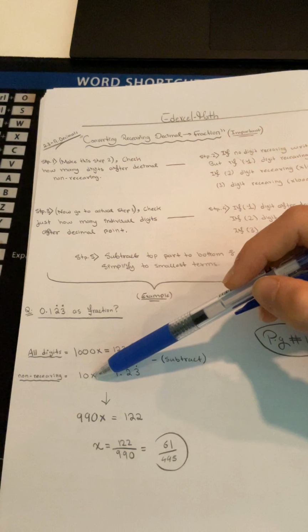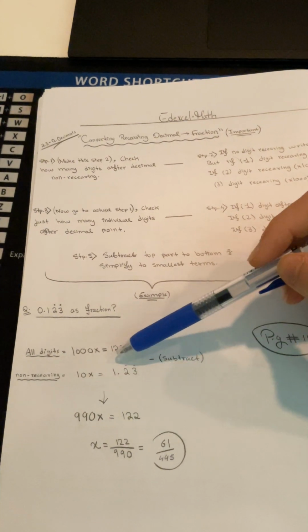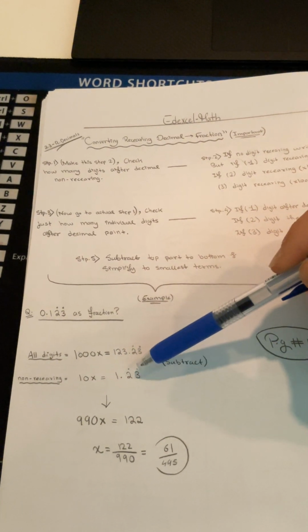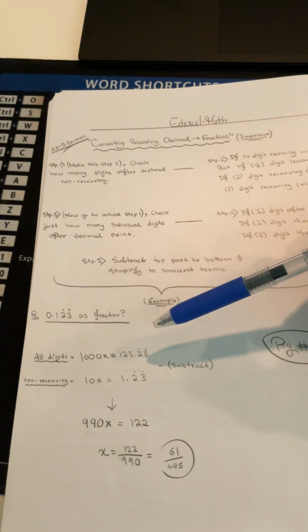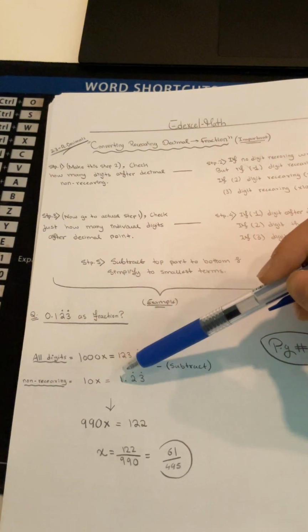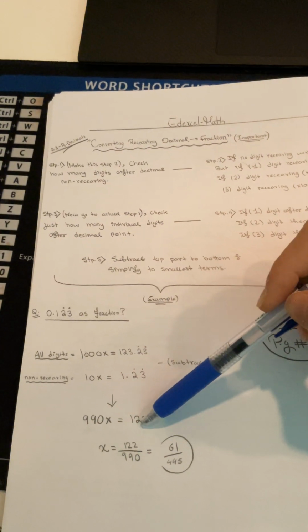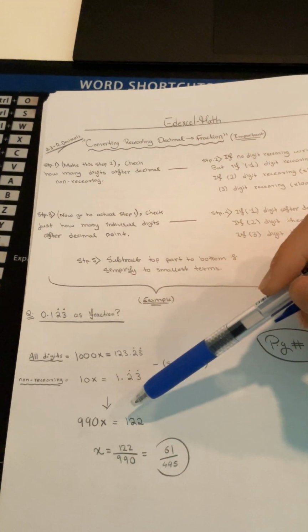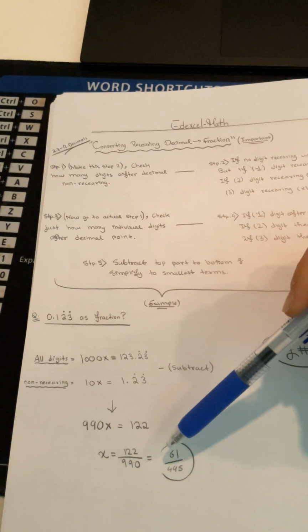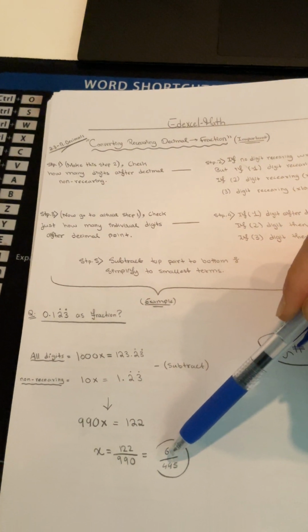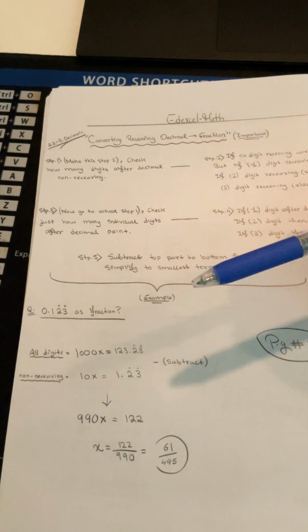1000x minus 10x is 990x, 123.23 recurring minus 1.23 recurring. These two will cancel each other out, so it will be 123 minus 1 is 122. Solve for x. x is equal to 122 divided by 990, which is equal to 61 over 495, which is our simplest form.